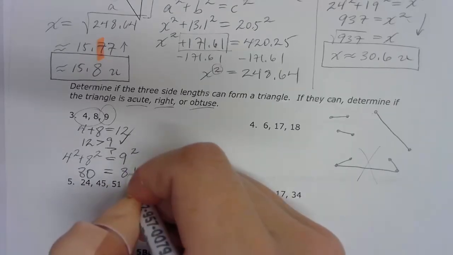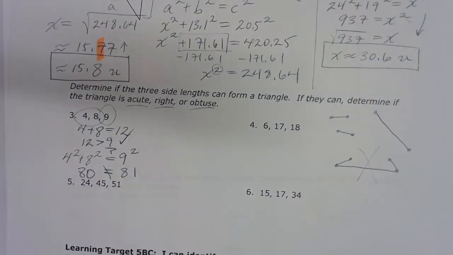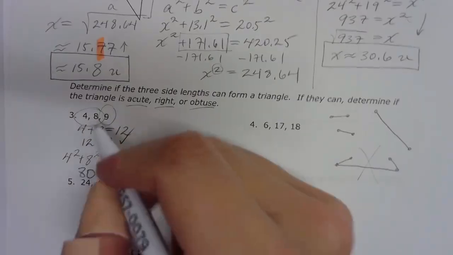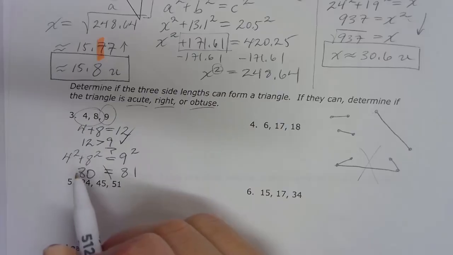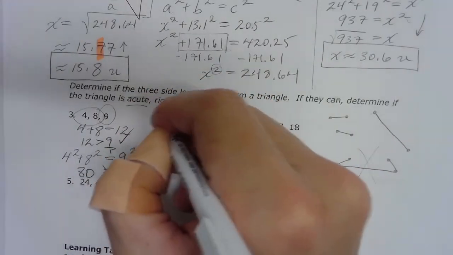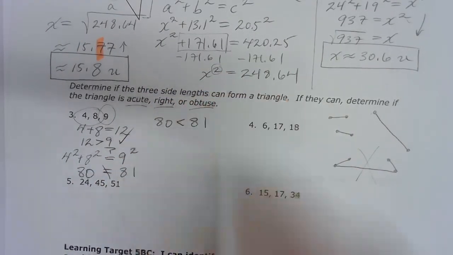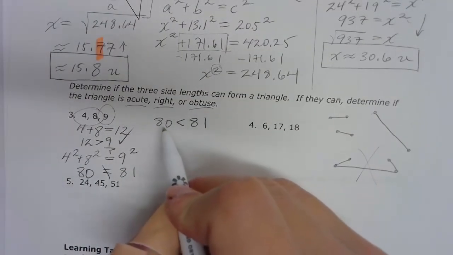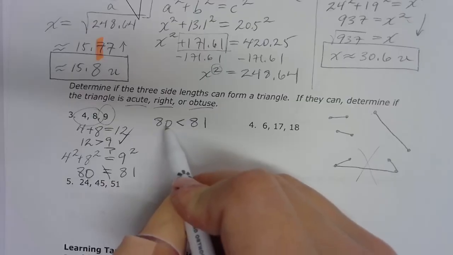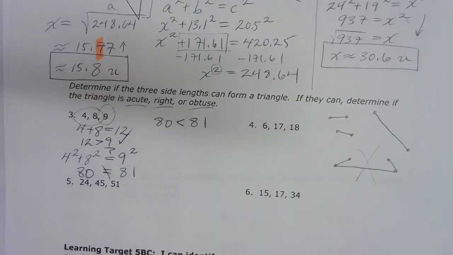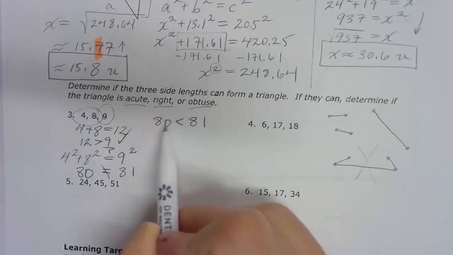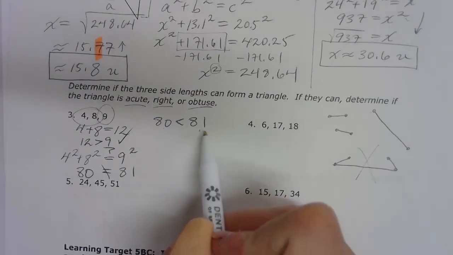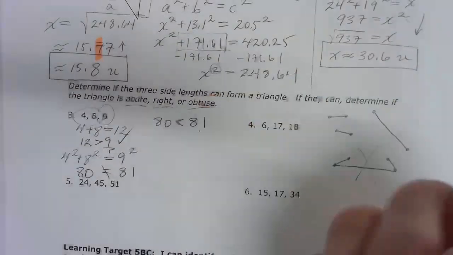But is 80 equal to 81? No. All right, obviously. In fact, in this particular case, a squared and b squared are less than 81. So in this case, you would say 80 is less than 81. Alrighty? Now imagine if I had done this problem and I got exactly 81, then I would know it has to be a right triangle because the Pythagorean theorem only works on right triangles. So if I got 81 equals 81, I would know it's a right triangle, but I didn't. In fact, alrighty?